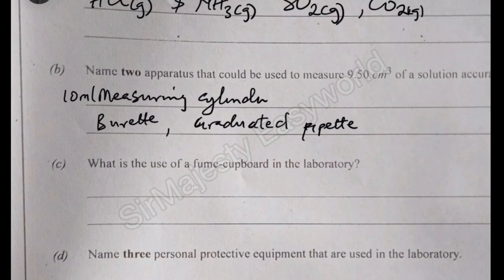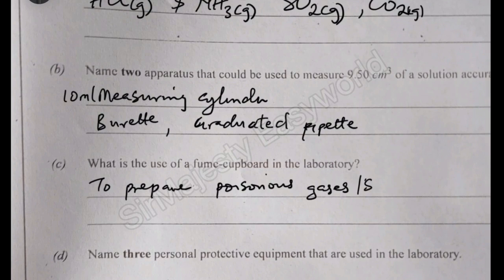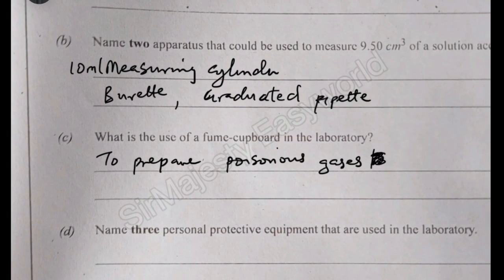What is the use of a fume cupboard in the laboratory? Of course, it's to prepare poisonous gases or poisonous substances. But it's mainly gases, of course, because the fume cupboard is to take away that poisonous gas outside. Normally, hydrogen sulfide should be prepared there, carbon 4 sulfide should be prepared there.